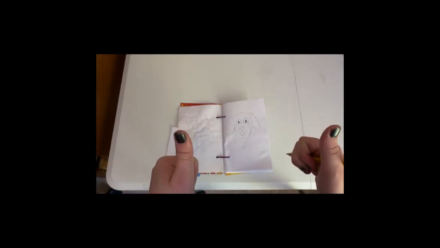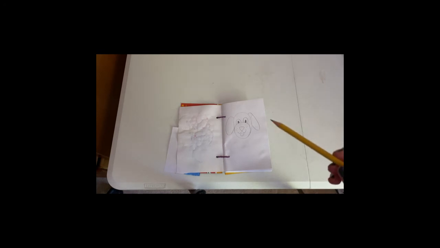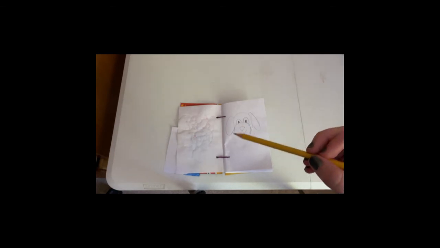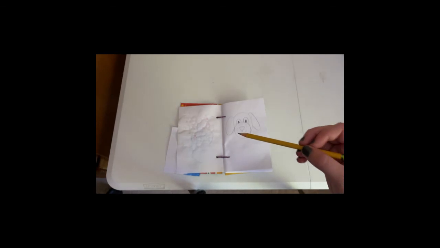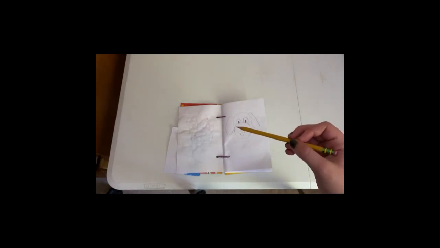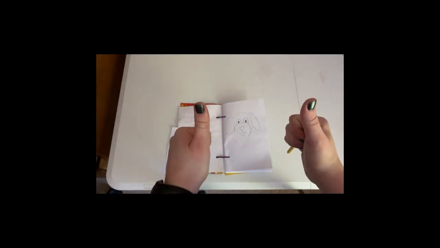Very well done, everyone. So as you can see, we've broken the face of a dog down into shapes. We have an oval for the head, ovals for the ears, a circle for the nose part, a triangle for the nose itself, and then we have a couple of half circles or half ovals for the eyes and the tongue. So, très bien fait, les amis. Very well done, friends. Now we're going to move on to how to draw a cat and break down a cat into shapes. So, let's move on to that.